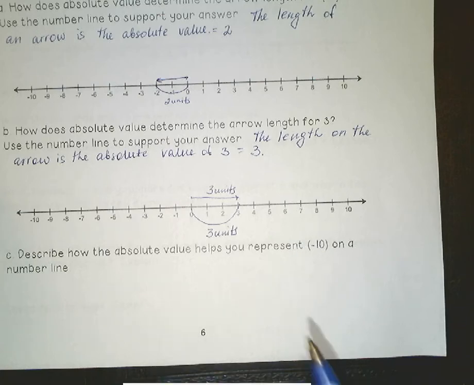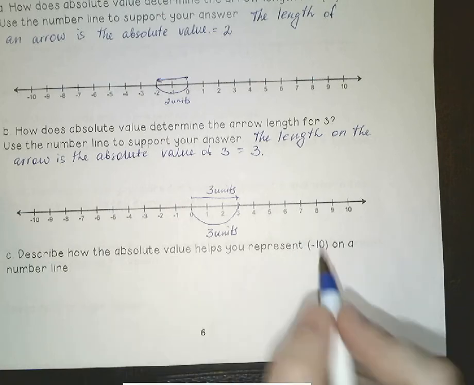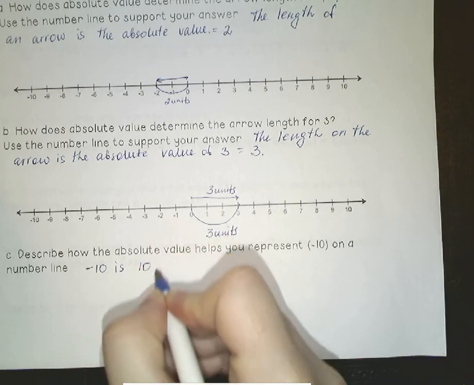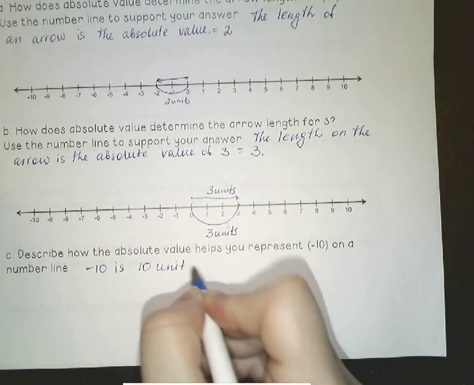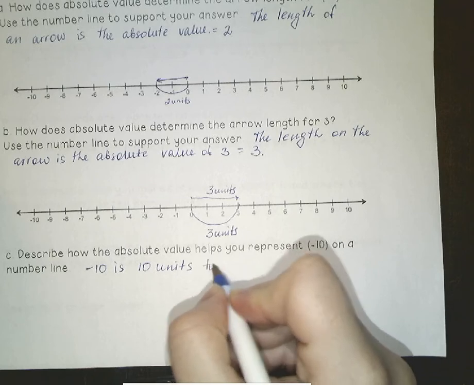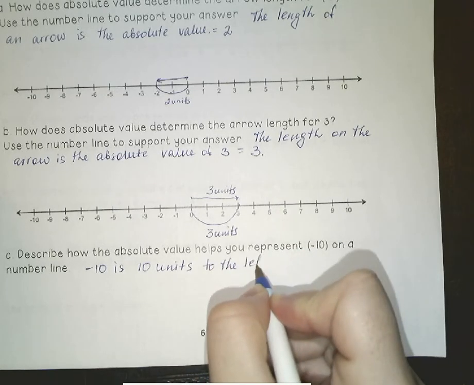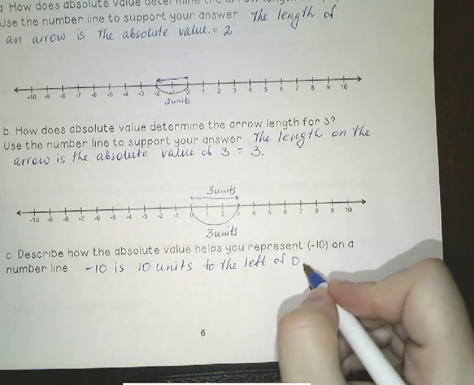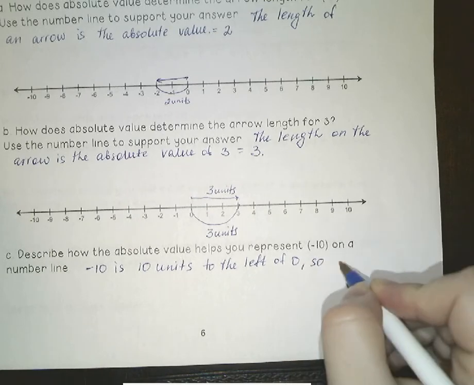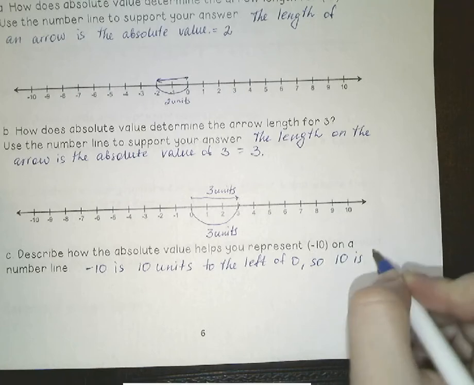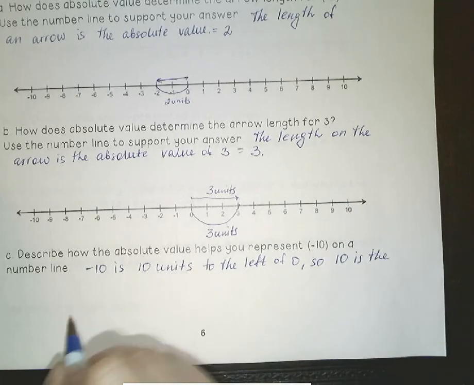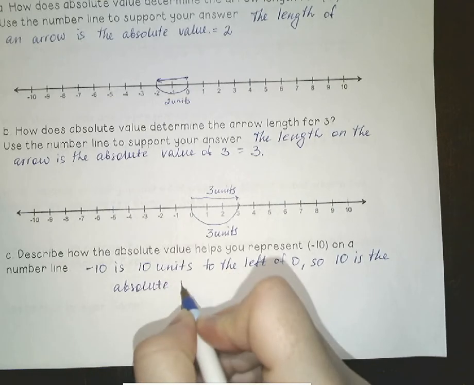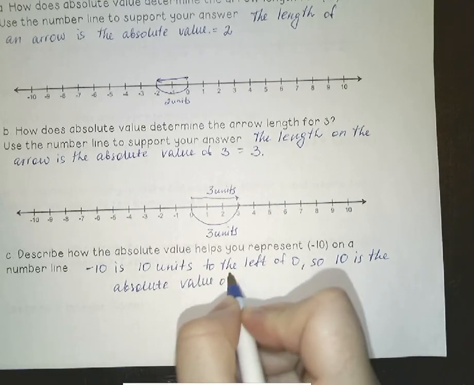So -10 is 10 units to the left of 0. So 10 is the absolute value of -10.